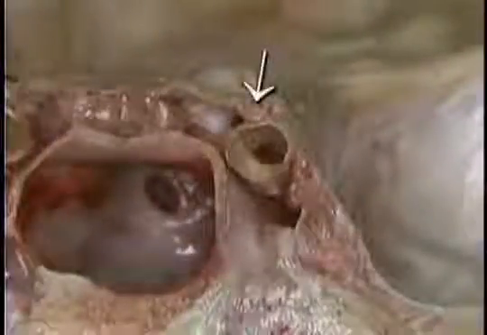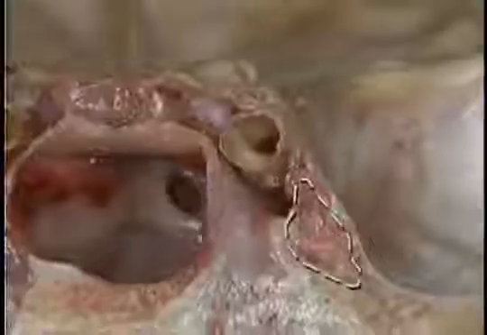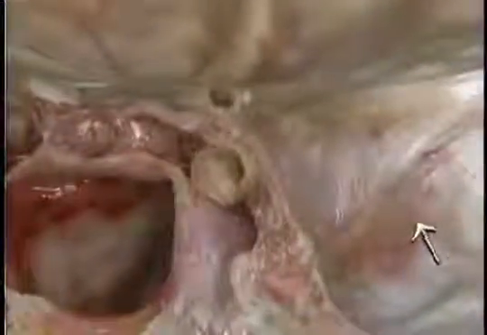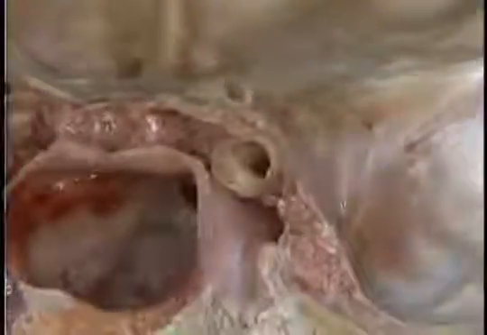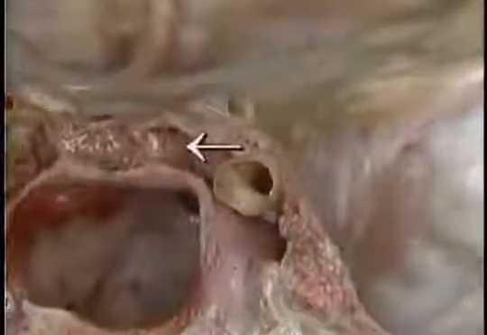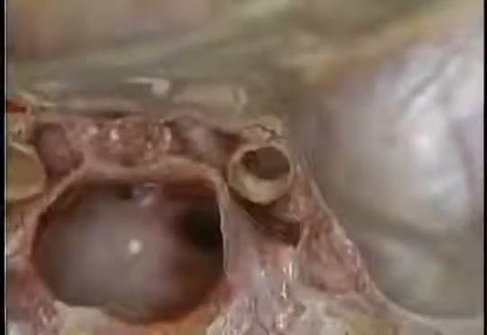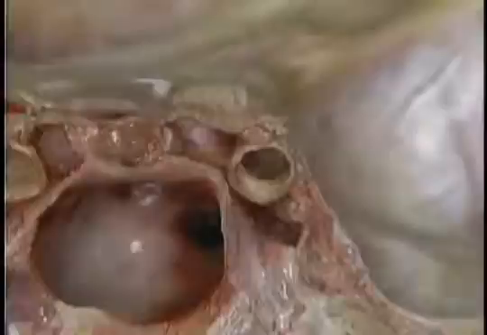Here are cranial nerves 3, 4, and 6. Here's the trigeminal ganglion. Here's the dura. Here's the pituitary gland, contained within the dura that creates the pituitary fossa. The two cavernous sinuses are connected to each other behind the pituitary gland.